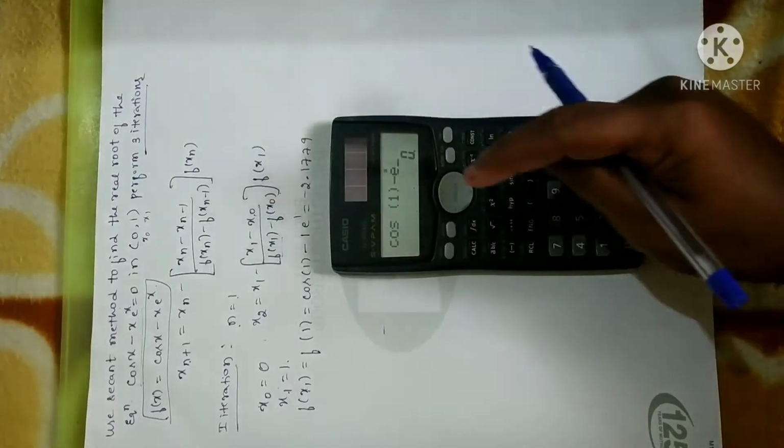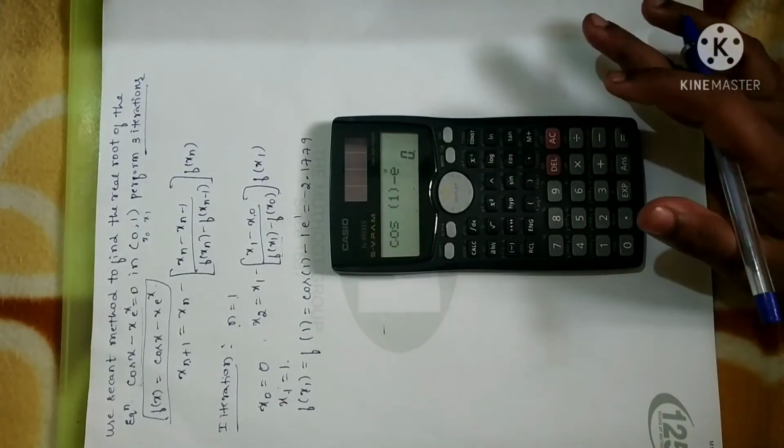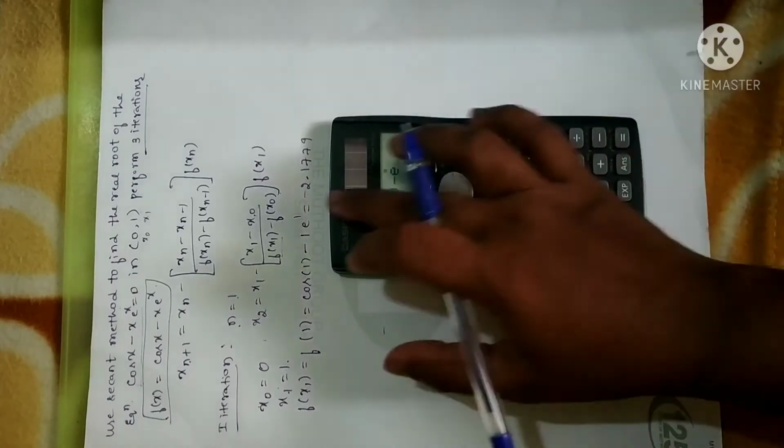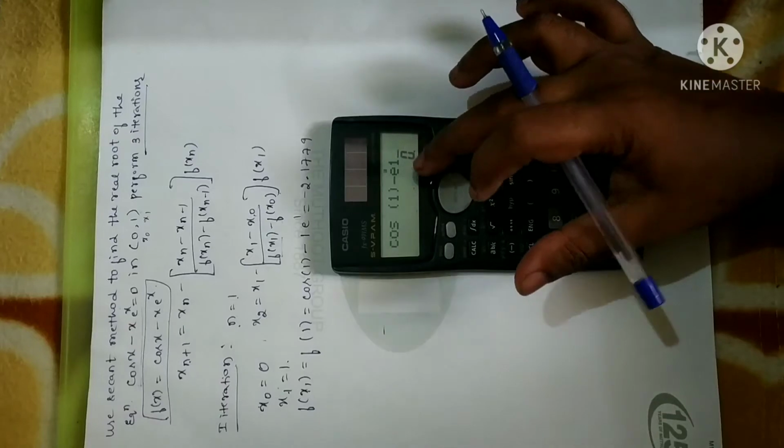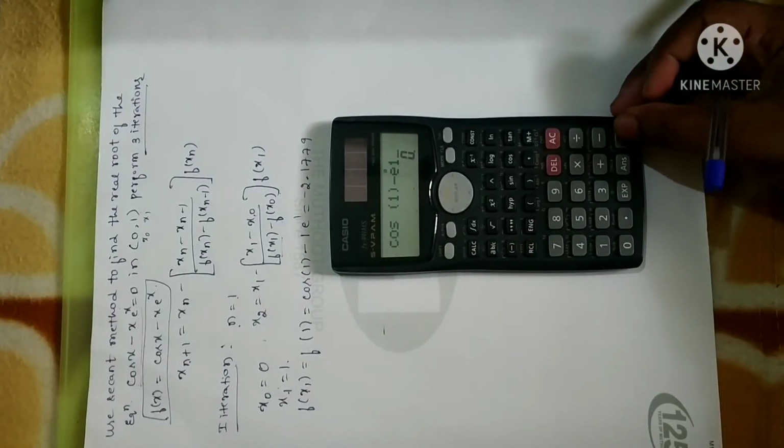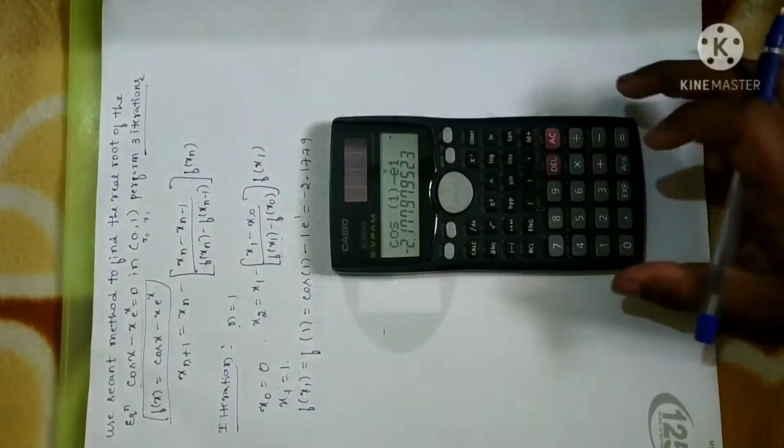Now e power of 1 in the sense of caret doesn't work, so it will show you a syntax error. If you want, you can cross check. So e power of 1 I need, so you have to type e1. The minute you type e1, it is understood as e power of 1. Clear? Press the equal button, you will get the solution. Make a note of that.